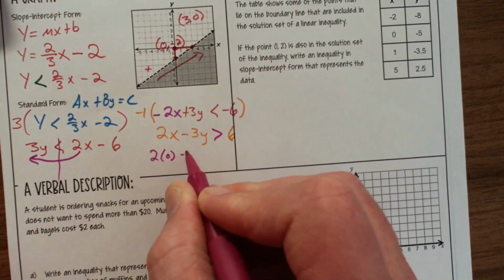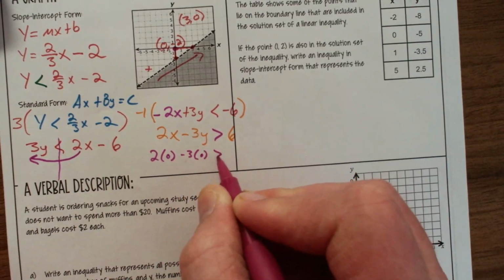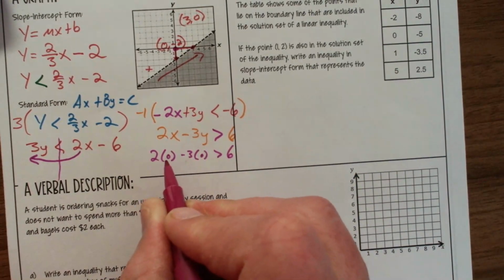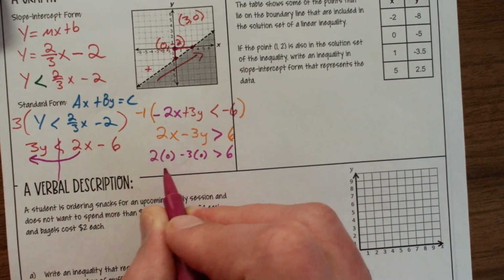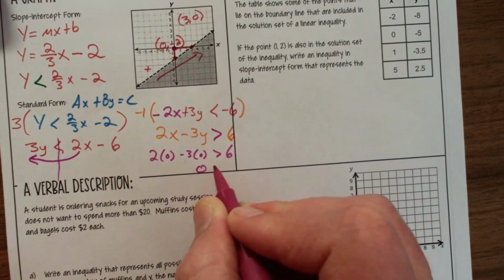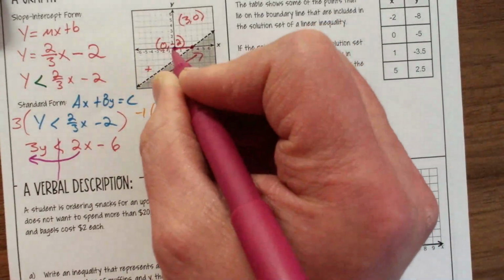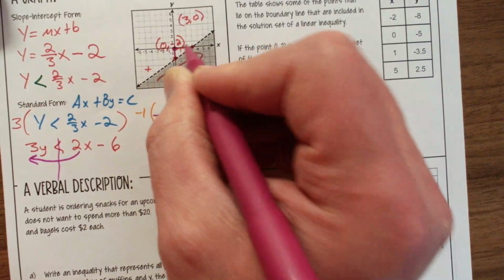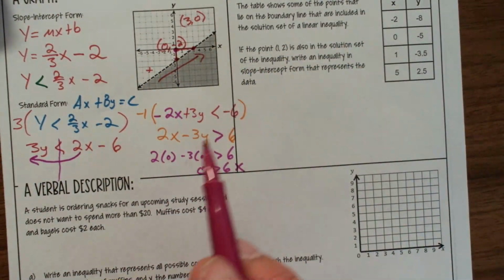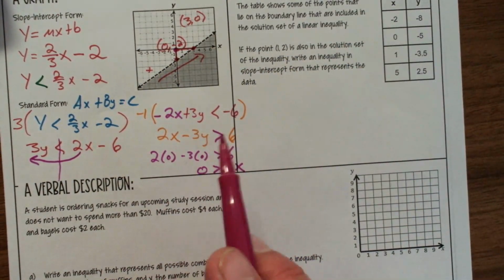2 times 0 minus 3 times 0 is greater than 6. 2 times 0 is 0. 3 times 0 is 0. 0 minus 0 is 0. Is 0 greater than 6? No, it does not work. Good, it's not supposed to. It's not in the solution set. So I know that my inequality is facing the right direction.